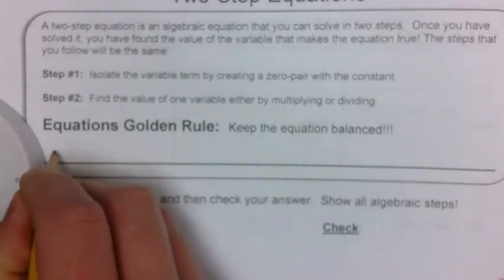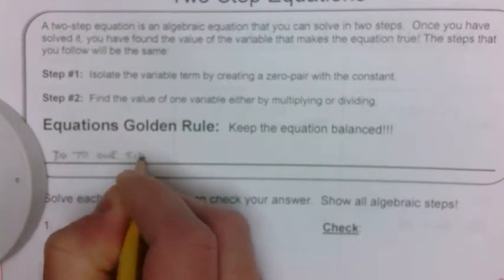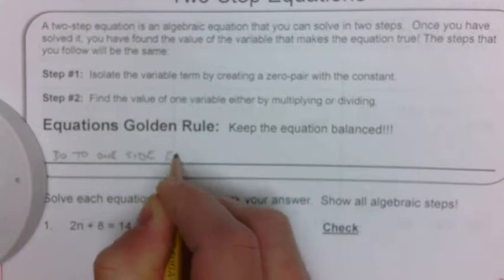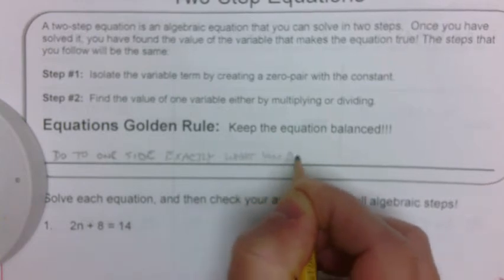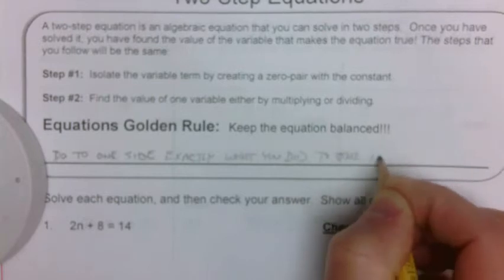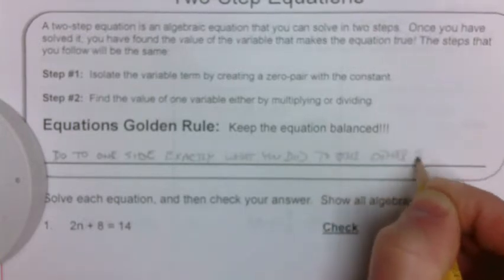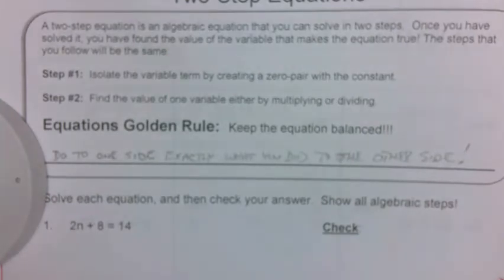The way that you do that is to do to one side of the equation exactly what you did to the other side. Whatever you do on one side of the equal sign, you're going to do the same exact thing on the other side.